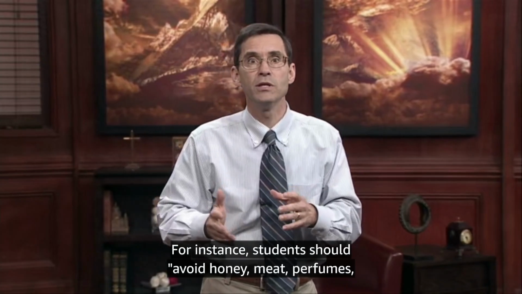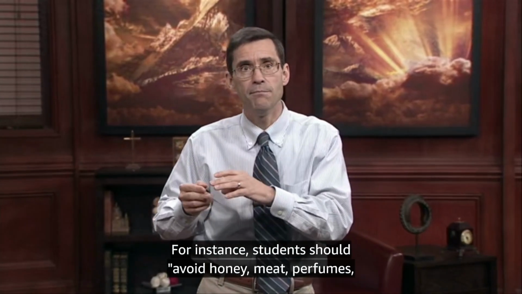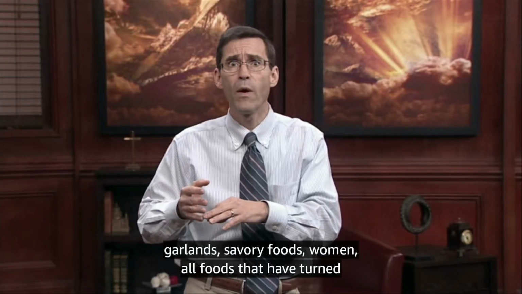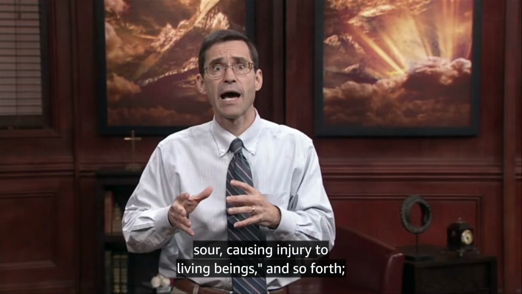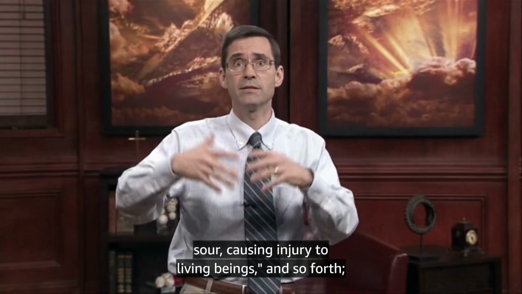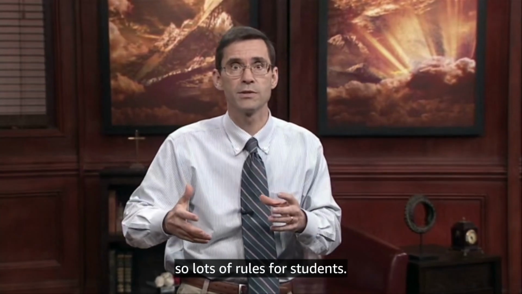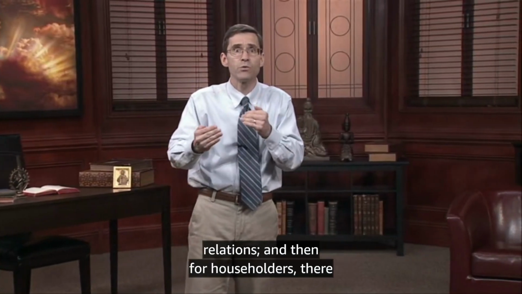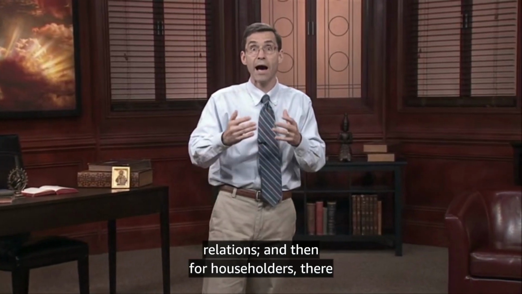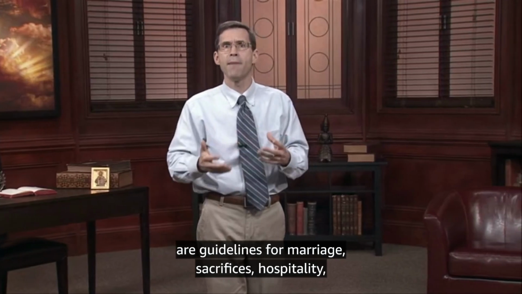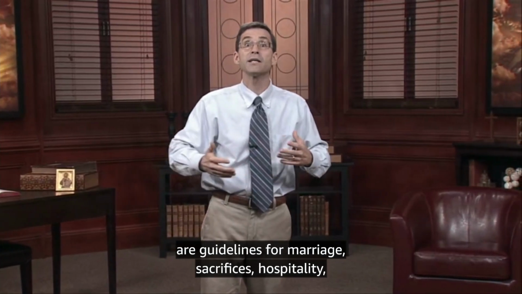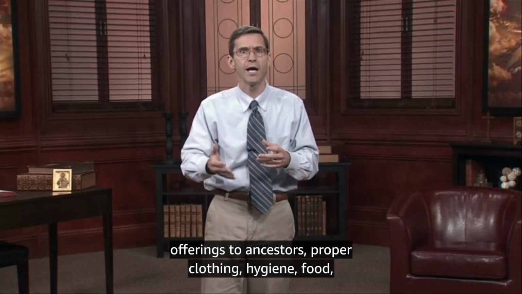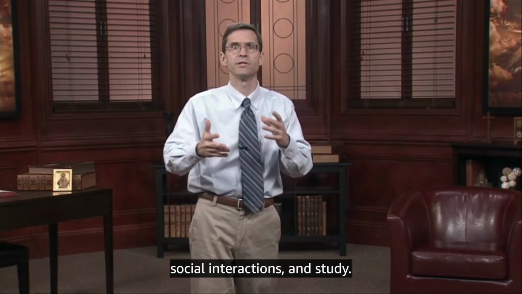For instance, students should avoid honey, meat, perfumes, garlands, savory foods, women, all foods that have turned sour, causing injury to living beings, and so forth. So lots of rules for students. The laws of Manu specify appropriate teacher-student relations. And then for householders, there are guidelines for marriage, sacrifices, hospitality, offerings to ancestors, proper clothing and hygiene and food and social interactions and study.